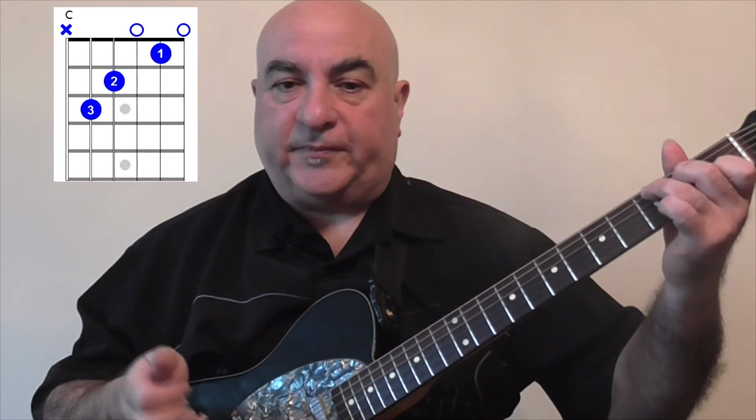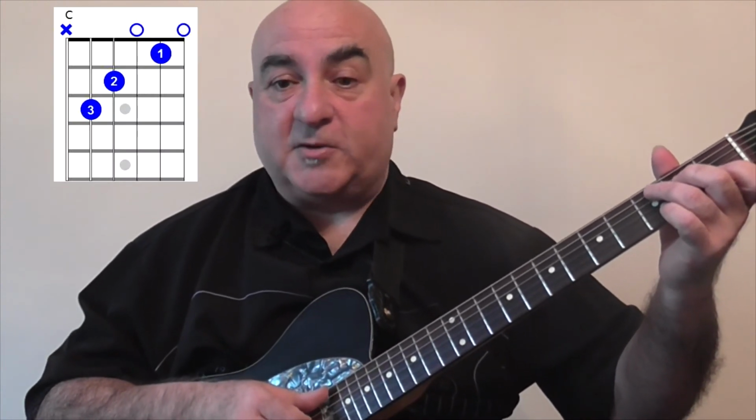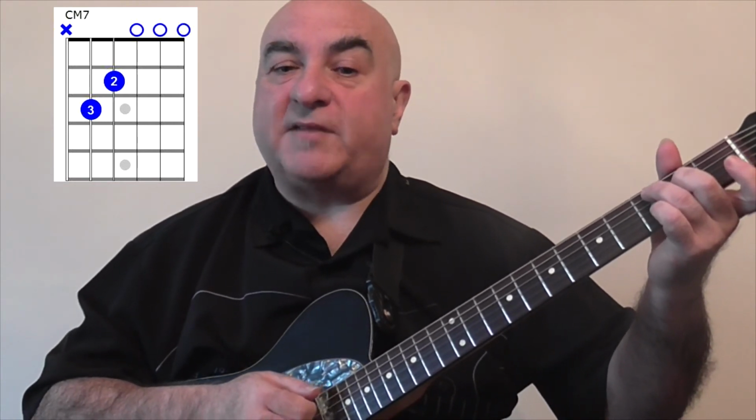Things get a little more interesting when we add a 4th note to our triads. For example, with our C major chord, if we skip another note and add the 7th note of the scale, which is B, that gives us the C major 7th chord.